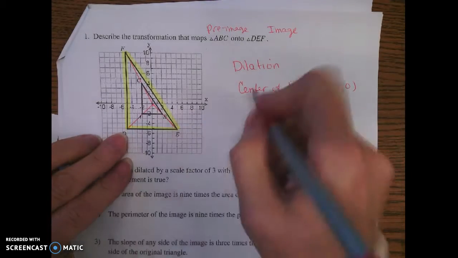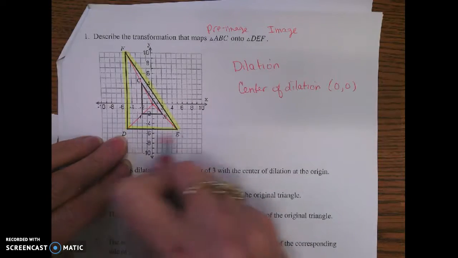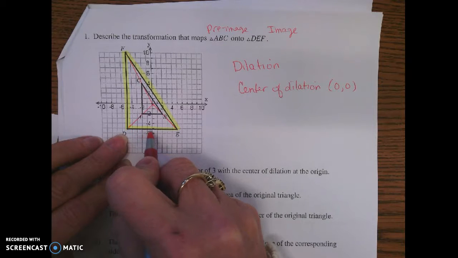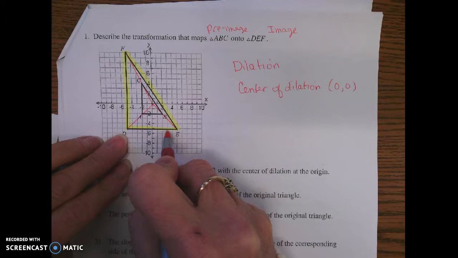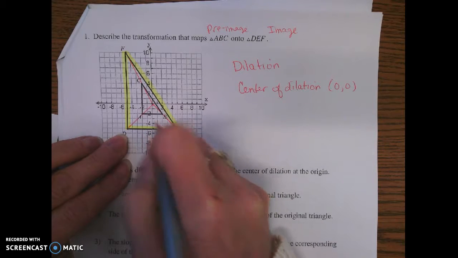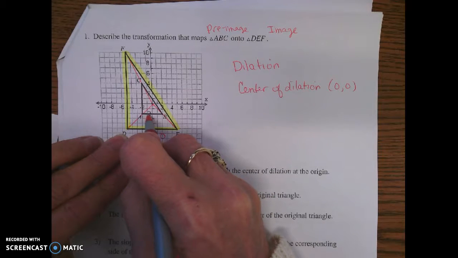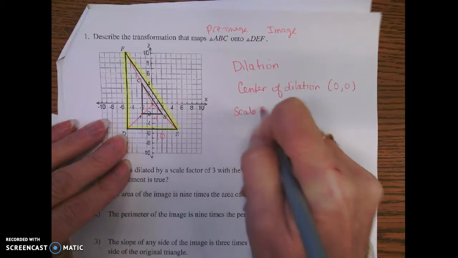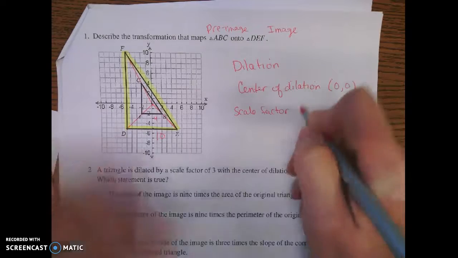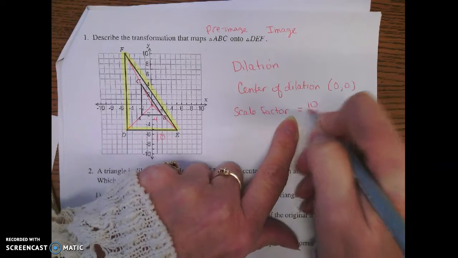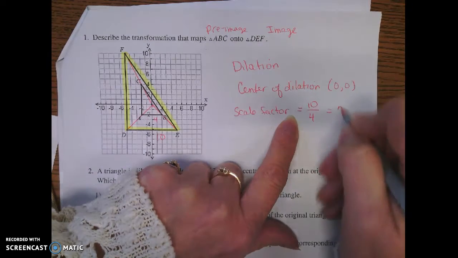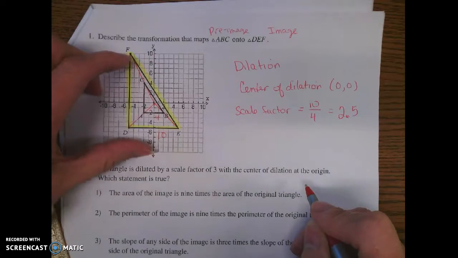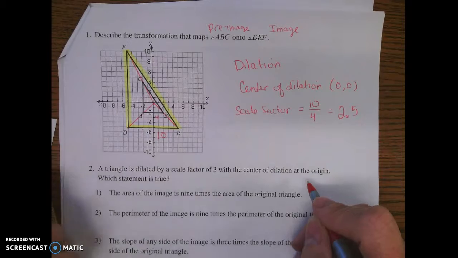If I take the length of an image, I'm just going to count 1, 2, 3, 4, 5, 6, 7, 8, 9, 10. Compared to a corresponding side, 1, 2, 3, 4, I know my scale factor is the image's length, which is 10, over the pre-image's, which is 4, and that divides to 2.5. It should look like it got 2.5 times bigger.